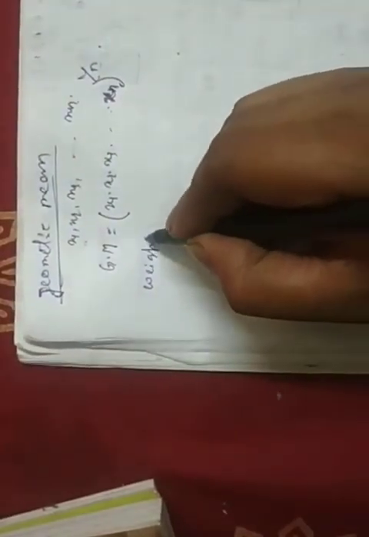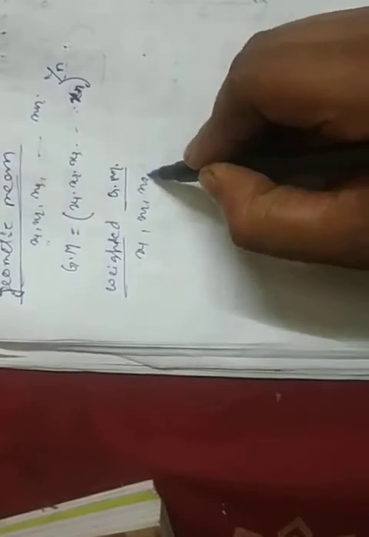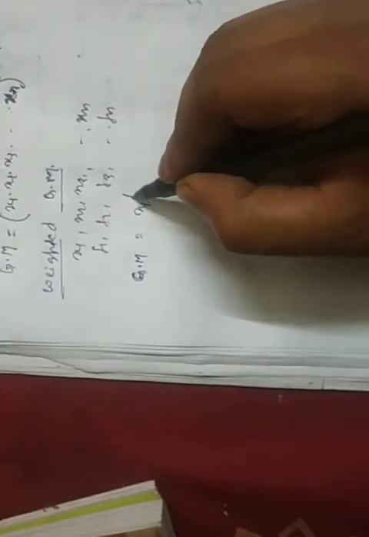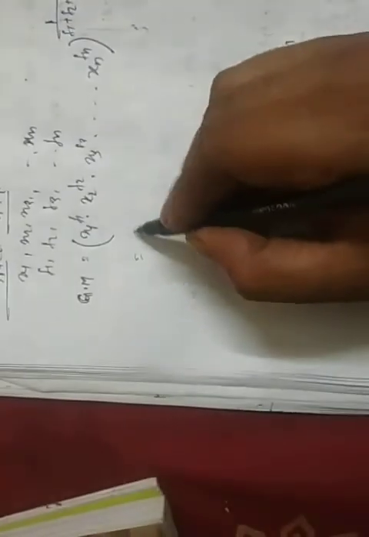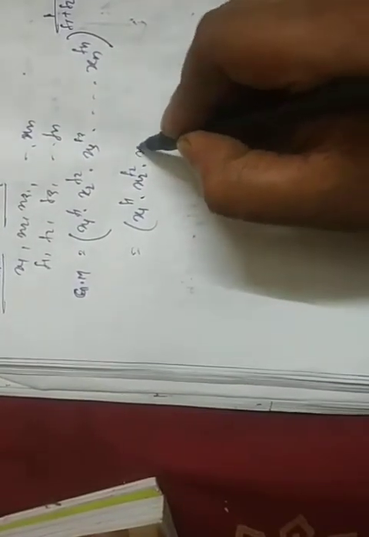Now, to calculate the weighted geometric mean, if x1, x2, x3 up to xn are the values corresponding to the frequencies f1, f2, f3 up to fn, then the weighted geometric mean will be x1 to the power f1 into x2 to the power f2 into x3 to the power f3 up to xn to the power fn, whole to the power 1 by f1 plus f2 plus f3 plus up to fn, that is, 1 by n, where n equals summation fi.